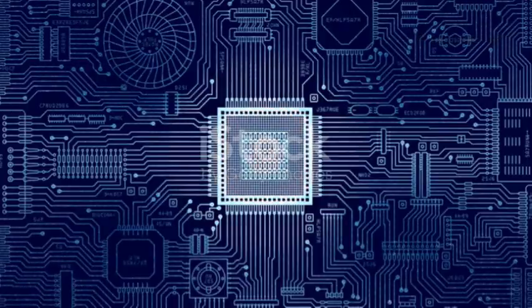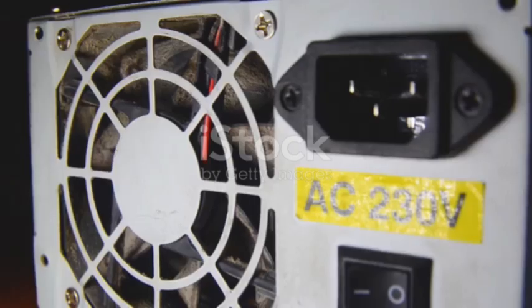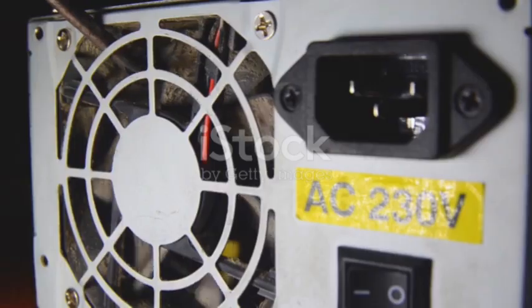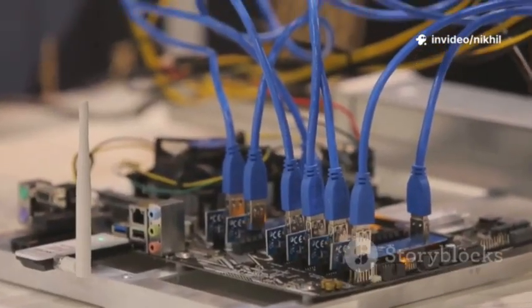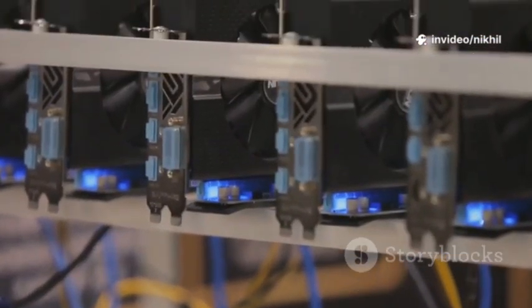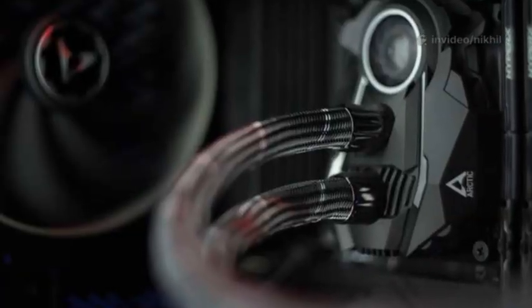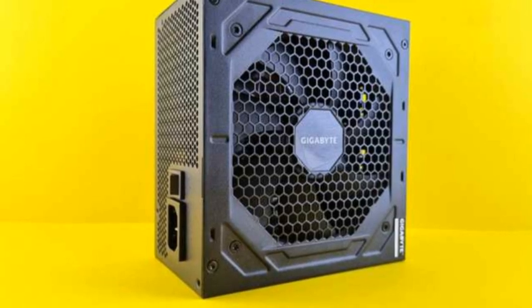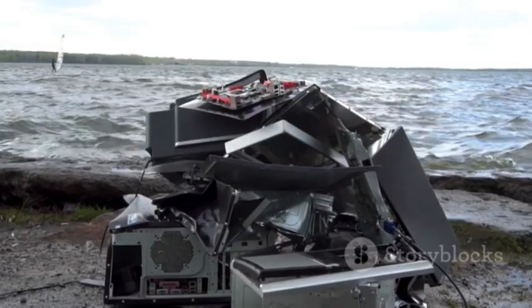The power supply unit, or PSU, is the heart of your computer. It takes electricity from your wall and converts it into the right kind of power for each component. The PSU sends precise voltages to the motherboard, CPU, GPU, and storage, just like a heart pumps blood to organs. Choosing a quality power supply is crucial. A bad one can damage your expensive parts.